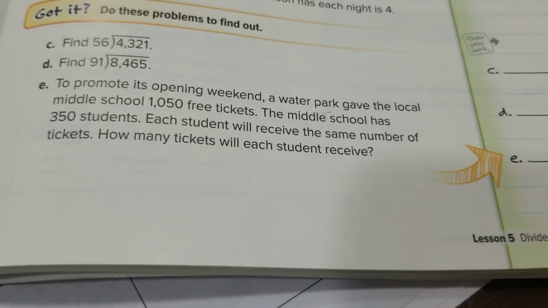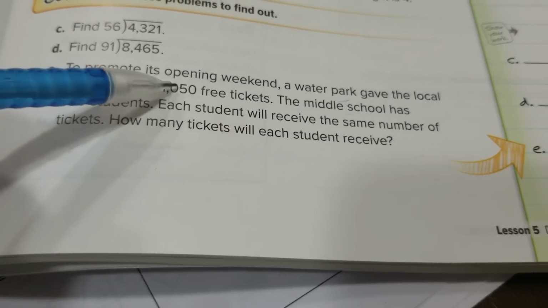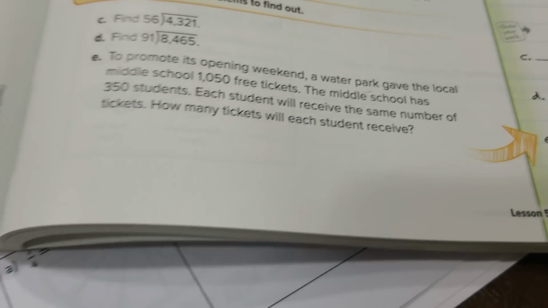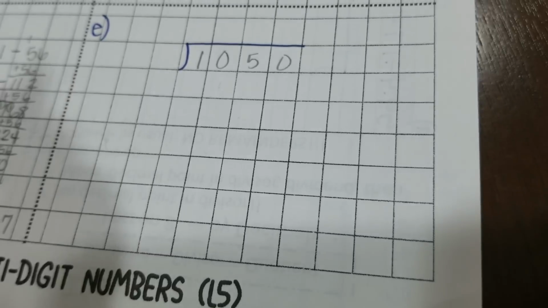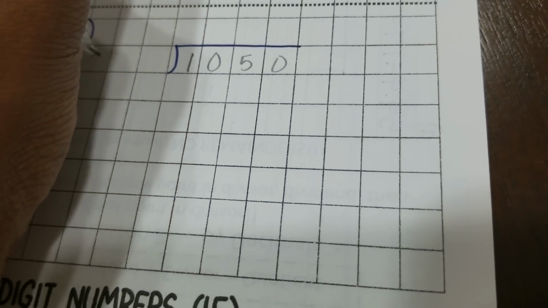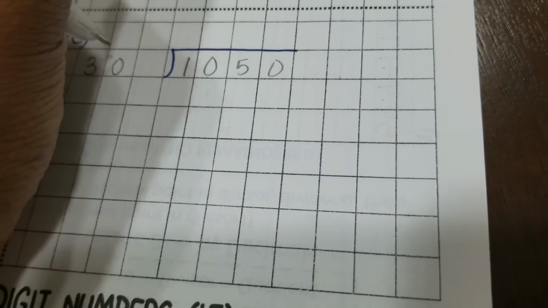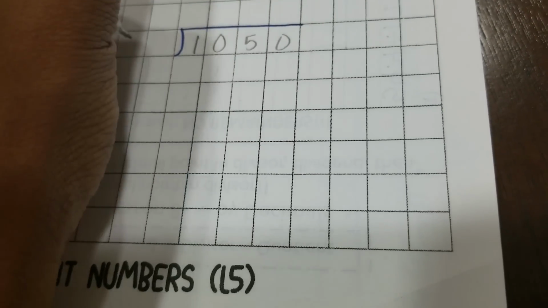So we want to know how many times does the 350 go into 1,050? So we're going to end up putting the 1,050 as our dividend, because that's our whole amount, and we want to separate it or divide it equally into the 350 students at the school.